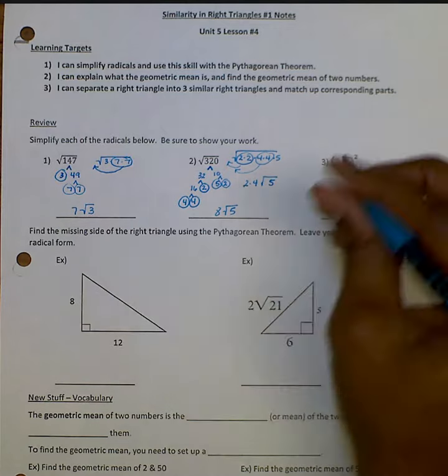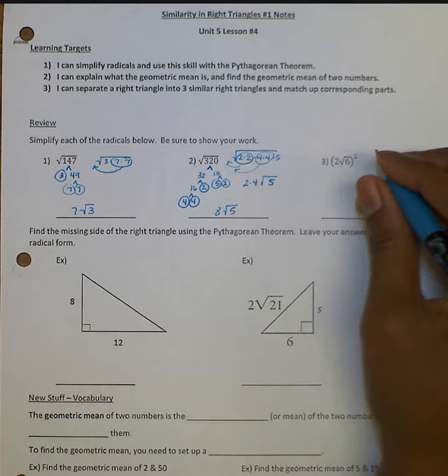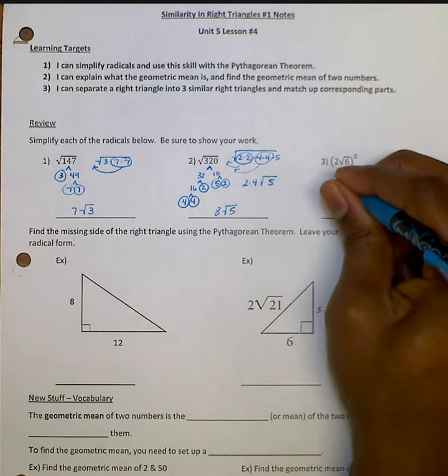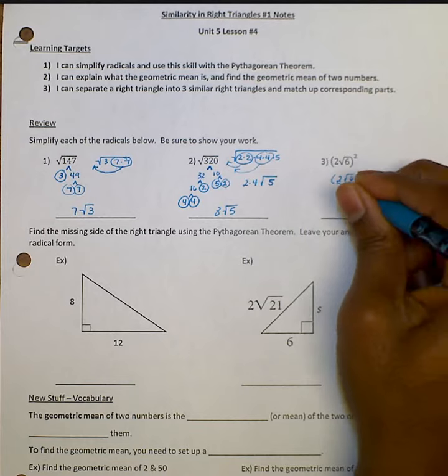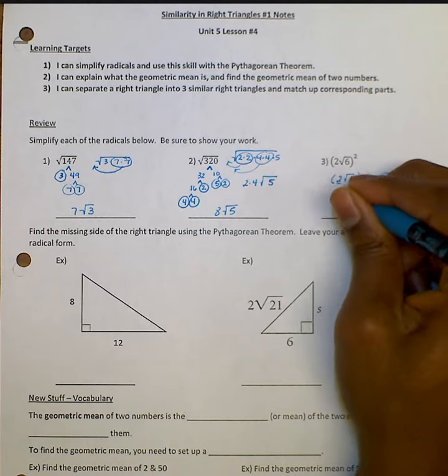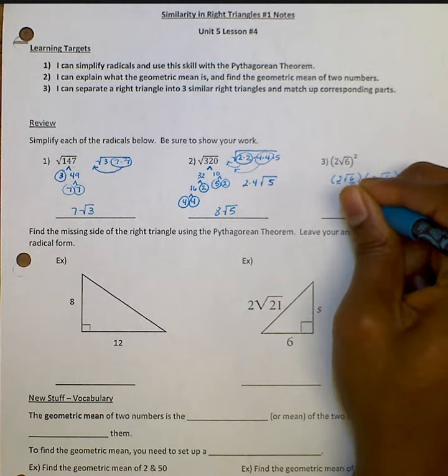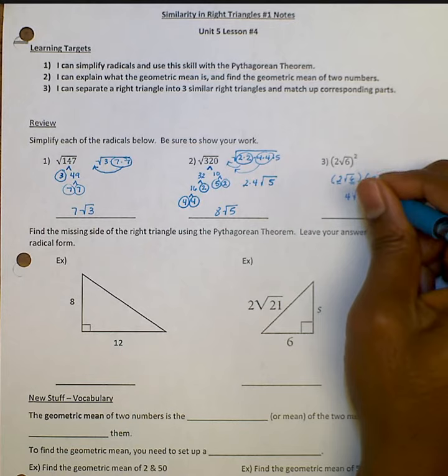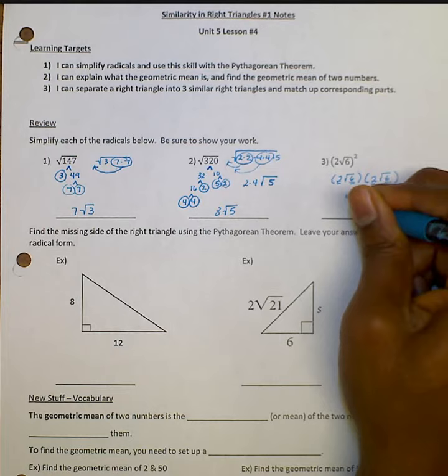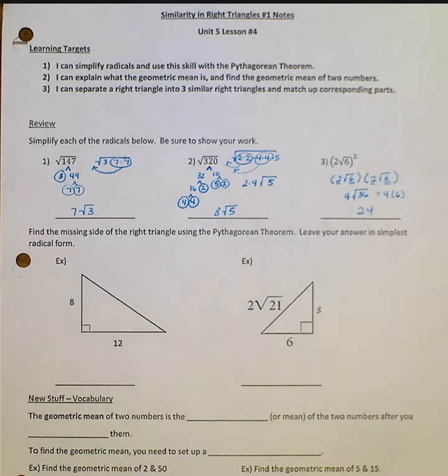Number 3, we have 2 times radical 6 squared. Squaring something means multiplying it by itself, so I'll have 2 radical 6 times 2 radical 6. My rules for multiplying is outside by outside, inside by inside. So 2 times 2 is 4. Radical 6 times radical 6 is radical 36. And then I'll simplify that. Radical 36 is 6. So I have 4 times 6, which simplifies to give us 24. Okay, so that should be a review of simplifying radicals.